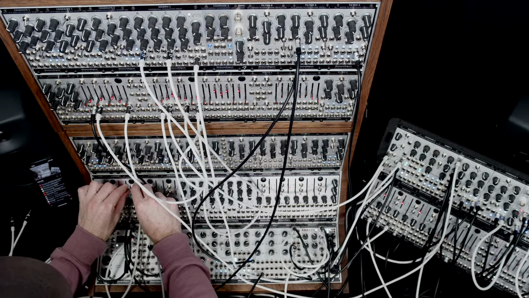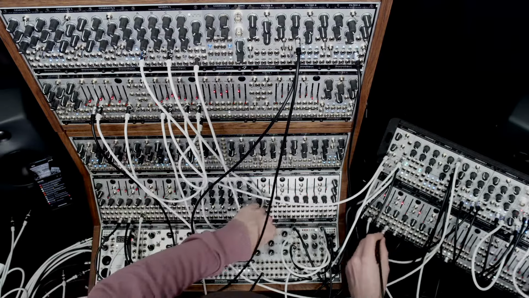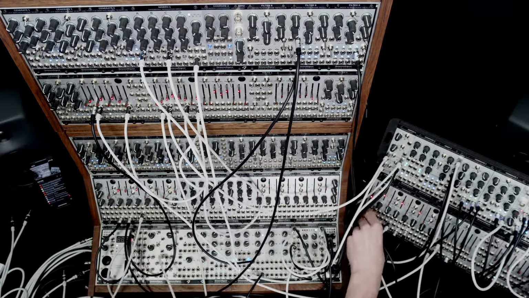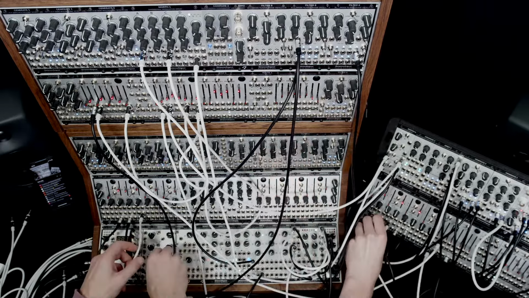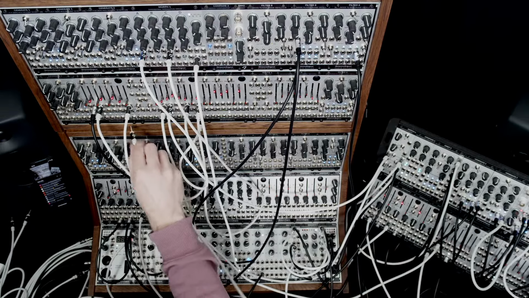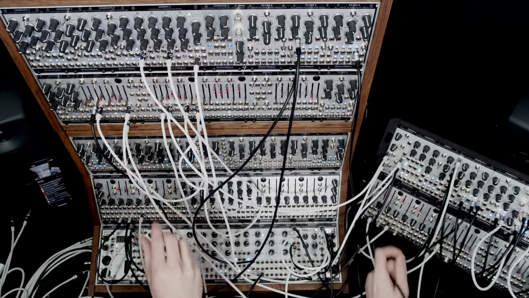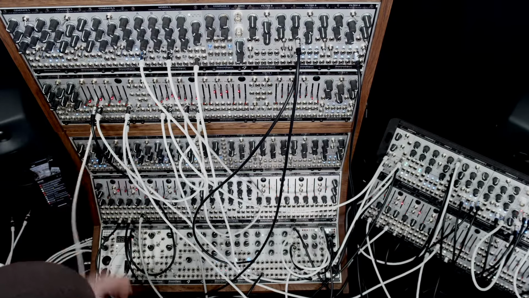And we can actually use this sound and have it maybe re-trigger contour.